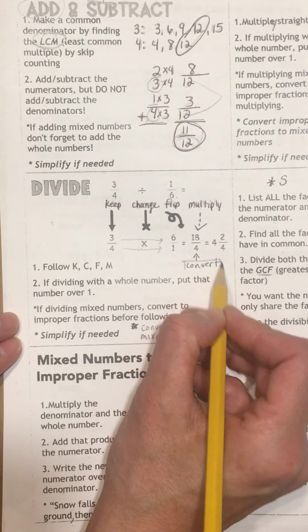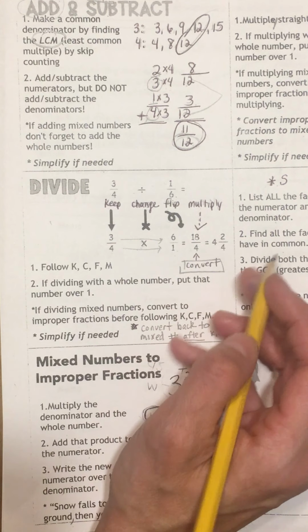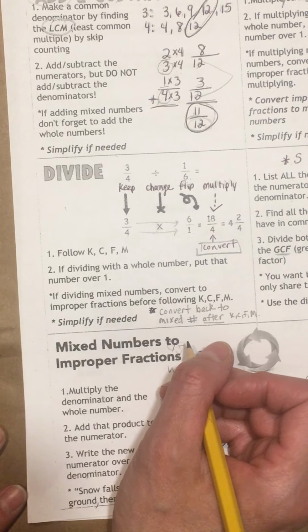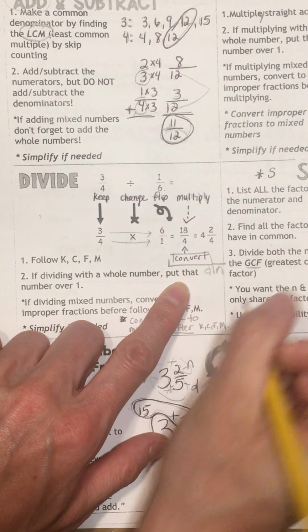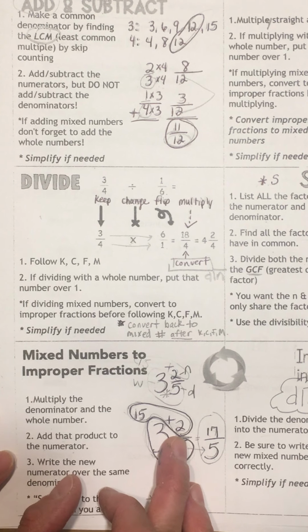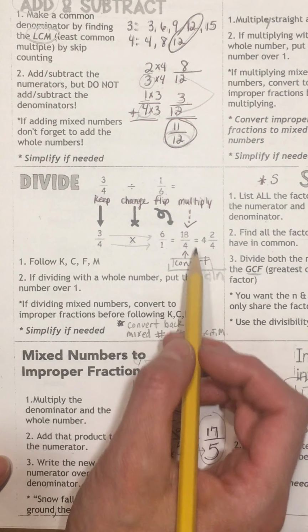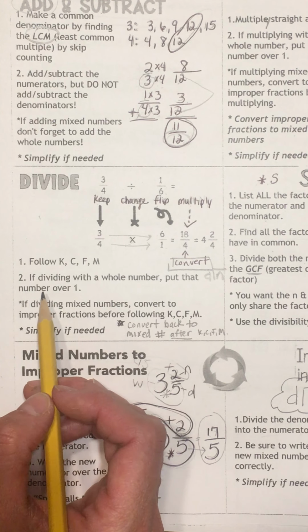The one thing you do have to do is if you get an improper fraction at the very end, you do have to convert it. And you use D into N. And you'd get 4 and 2/4. You probably have to simplify it as well, but there's no room for that. Okay. Things to keep in mind.